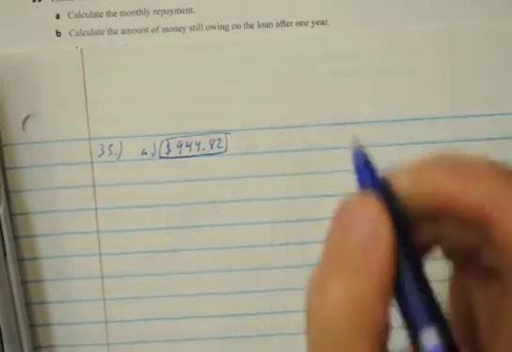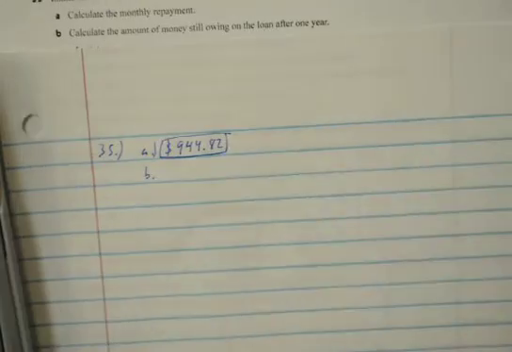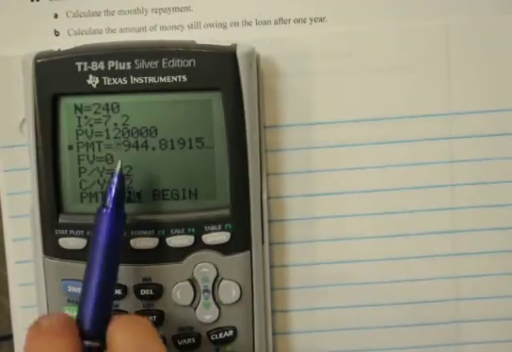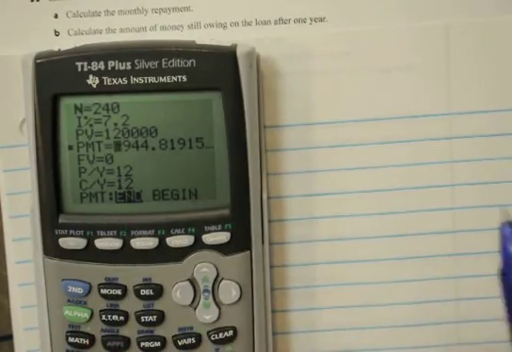We need to be smarter than our calculators. Our calculators call that negative, but that's how much we're paying into the bank. That's why it's negative.